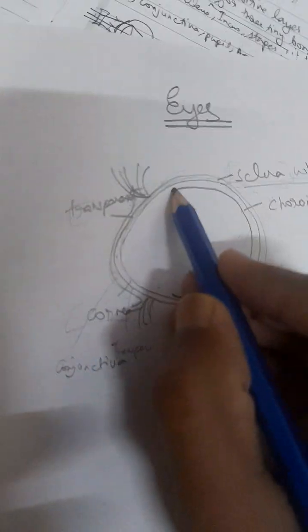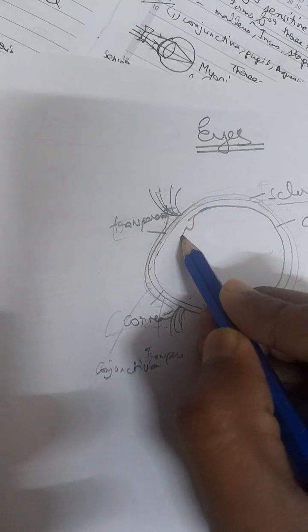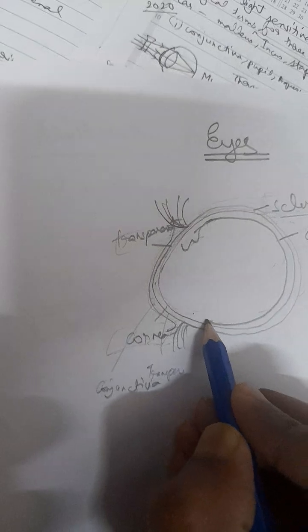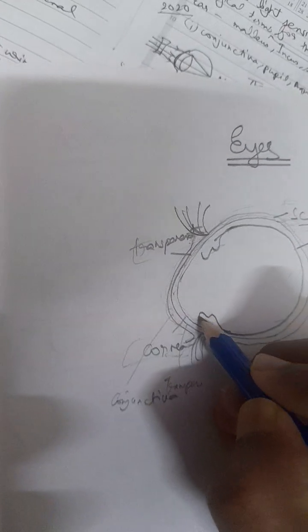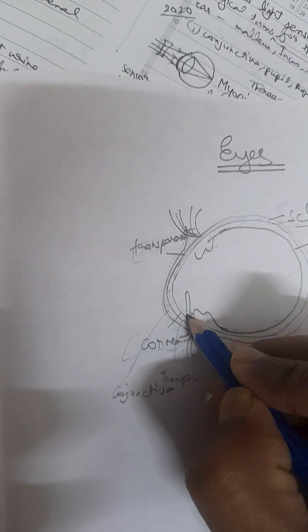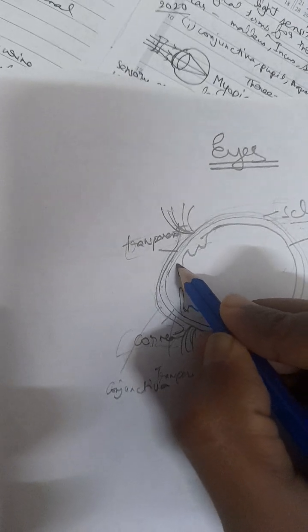And this choroid layer continues to form this structure. Similarly, in the bottom, it forms the mountain-like structures, and further it will continue to form a nib-like structure. And similarly, from the top, it will continue to form a nib-like structure.